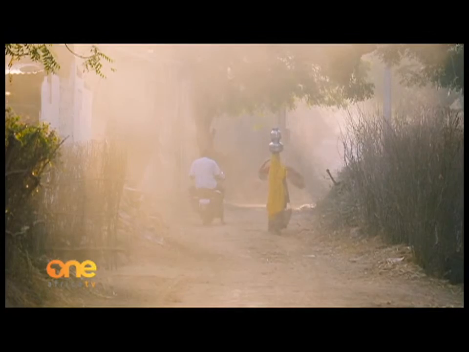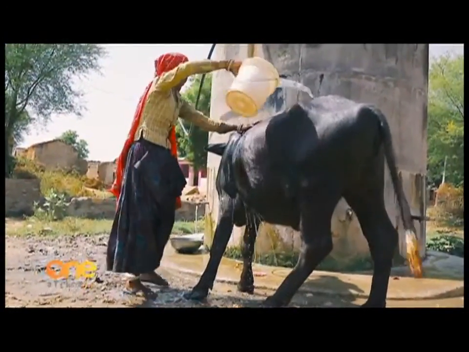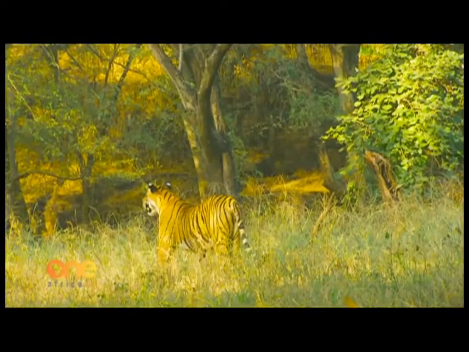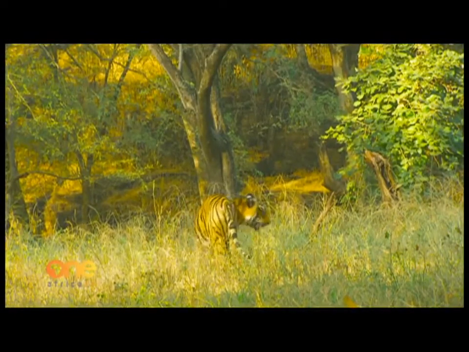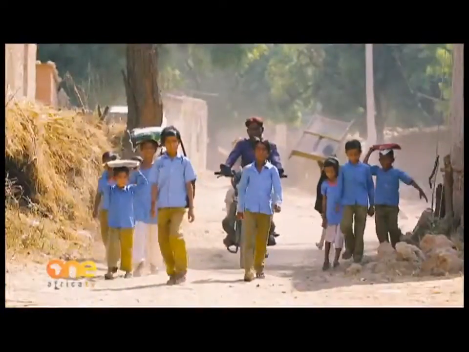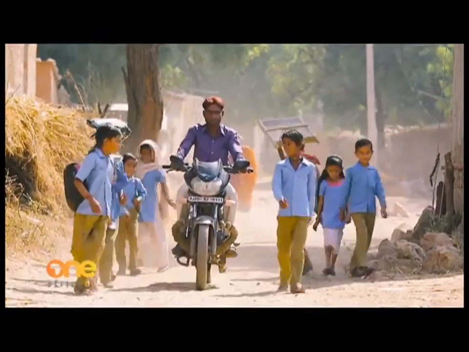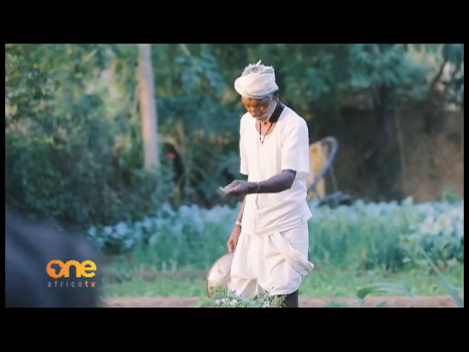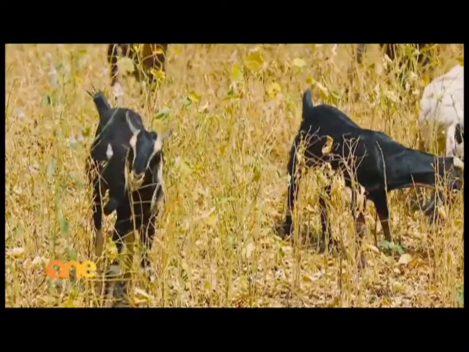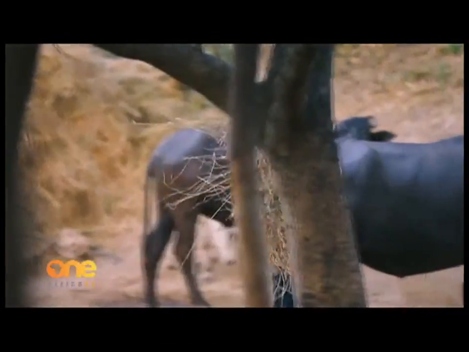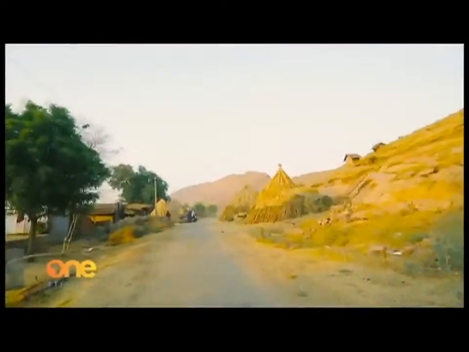The relationship between tigers and people has always been difficult, but now, with much less territory to roam, tigers often wander into human settlements. The conflict between the villagers and the tigers has always been there, and then government tries to compensate. If a tiger kills a goat or a cow, they pay a certain amount to the villagers.